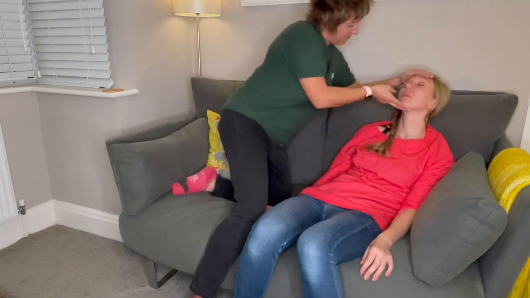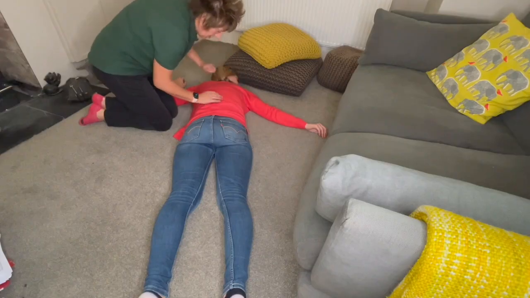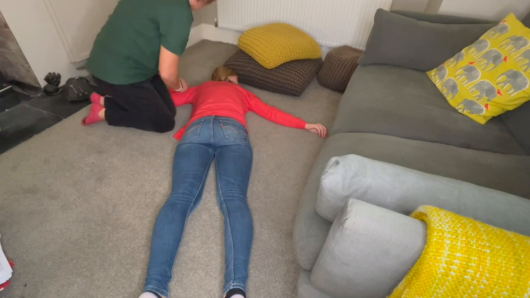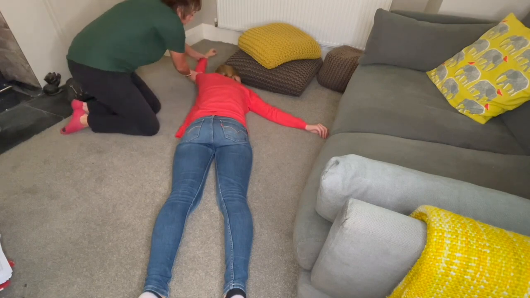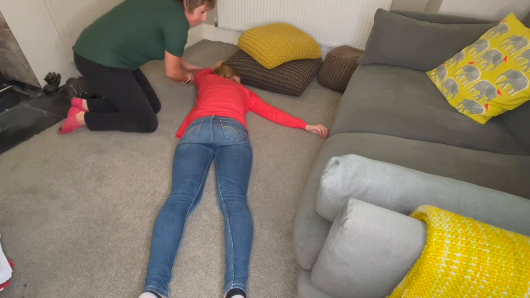Now you notice in those examples, the casualty was sitting up or laying upwards so you can actually open the airway. But what happens if they're not? What happens if they are face down? Well, you're going to have to turn them in order to be able to open the airway correctly and look, listen and feel for breathing.